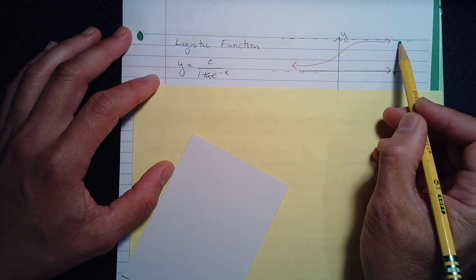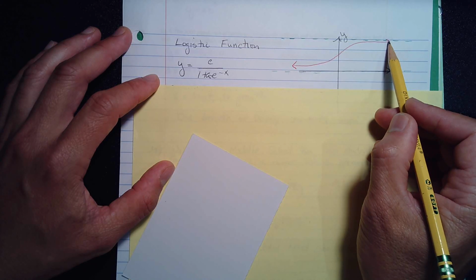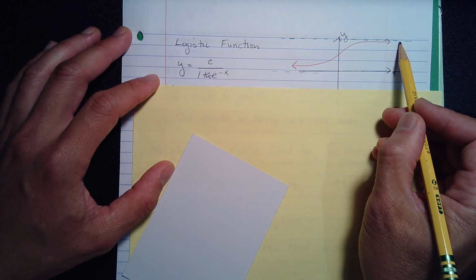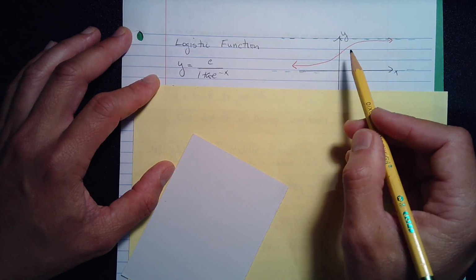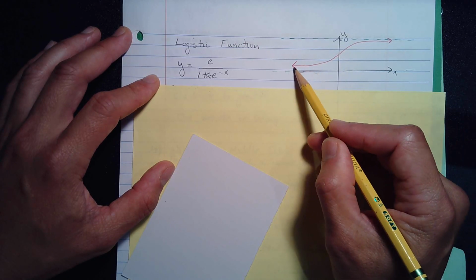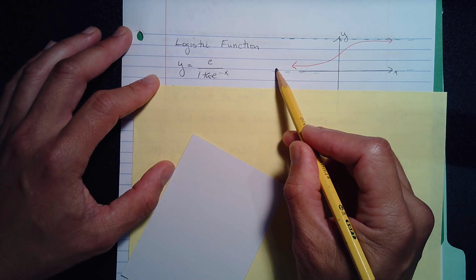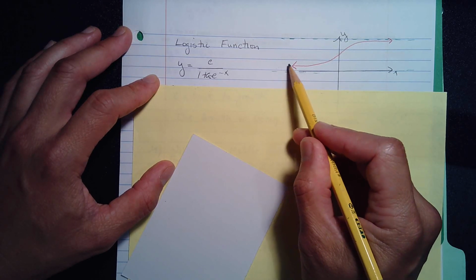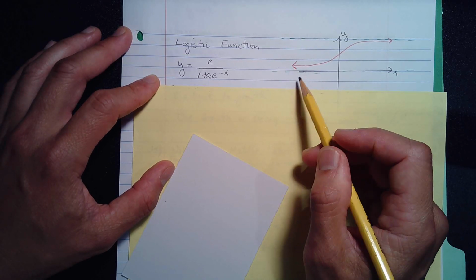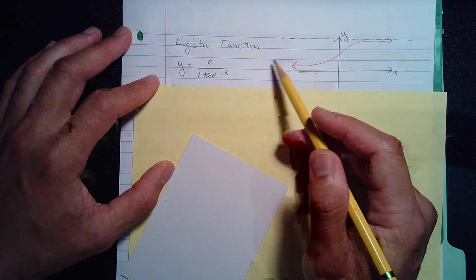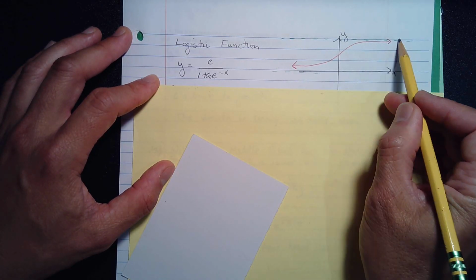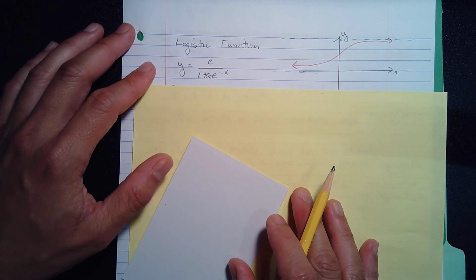It's going to approach it, but it's going to stop growing eventually because it's going to get closer and closer to this value. If you see it decaying, it's not going to get lower than 0. It's going to get close to 0, but it's not going to go lower than 0. So logistic functions means that there is either going to be a ceiling or a floor.